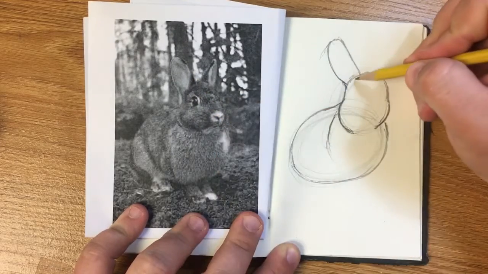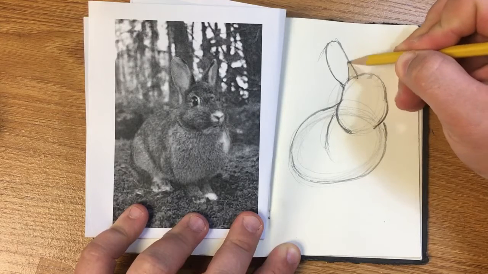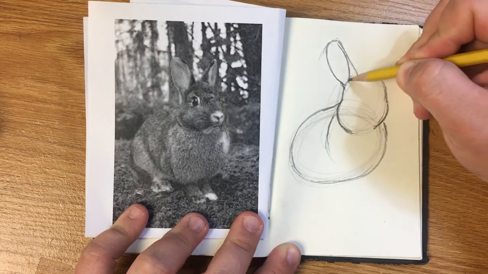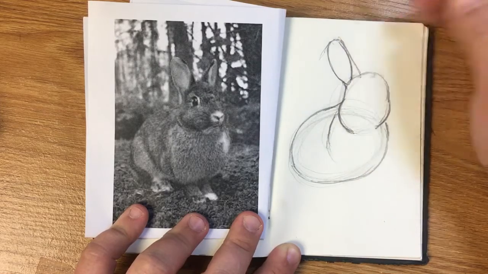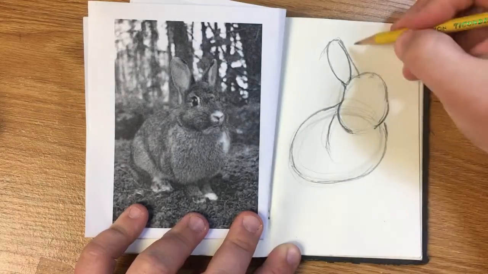So what we're going to do is draw on the inside, about middle-ish. We're going to just draw another parenthesis going up, and that can make up that little triangle shape. So it's just that inner ear fold to help make it feel a little bit more like a rabbit. Now there are other things we can add, but we'll add that whenever we start making it look more realistic.